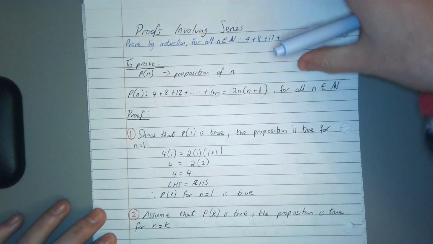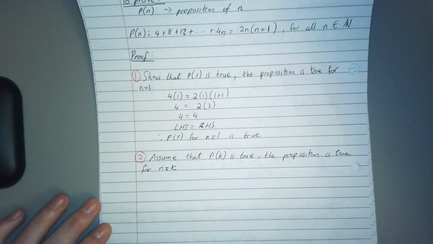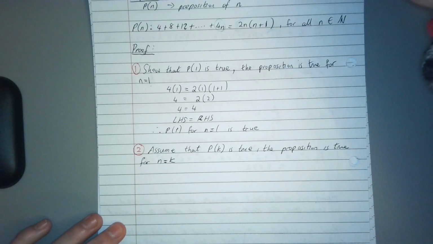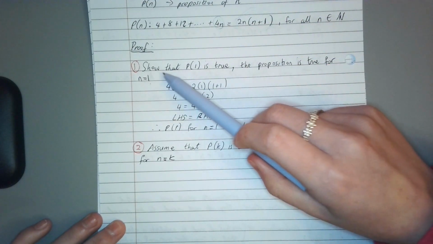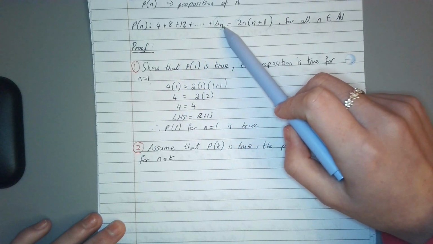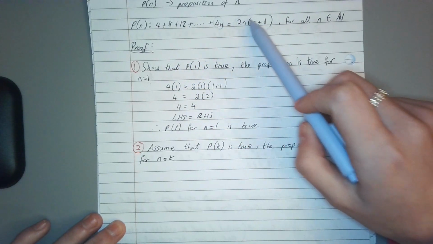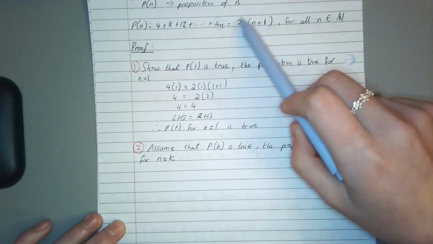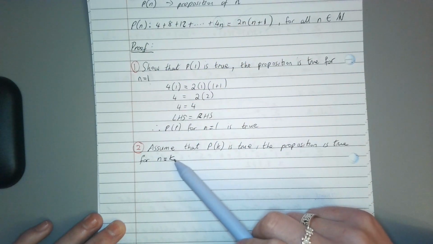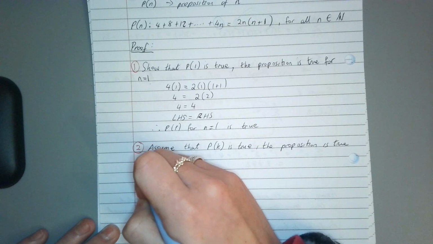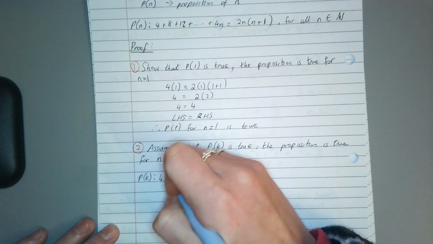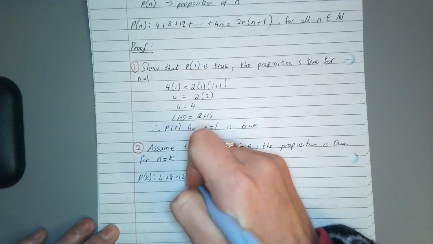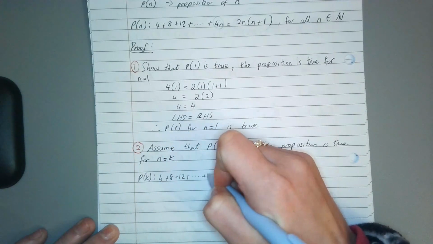Okay, so I'm just going to move this up a small bit. Before we were filling in the last part on the right hand side, so this time we're going to take the whole thing, and wherever we see n, we're going to put k in instead. So we've got the proposition of k is 4 plus 8 plus 12 plus ... plus 4k.